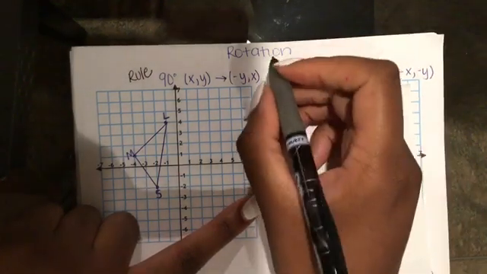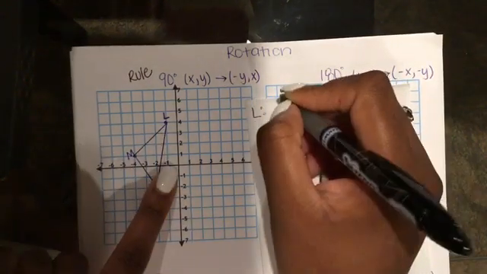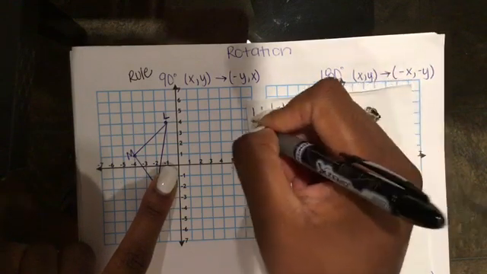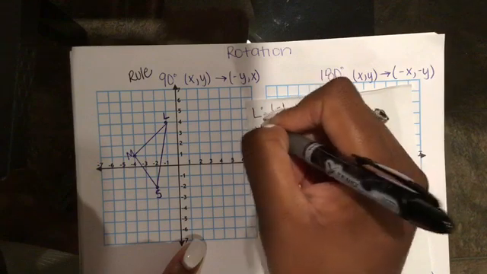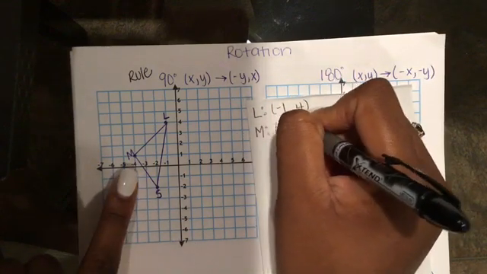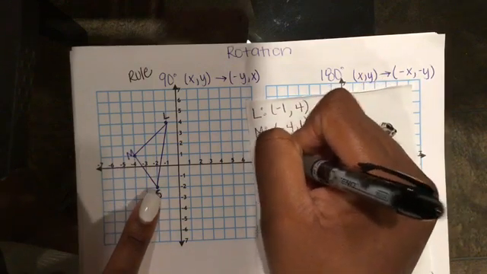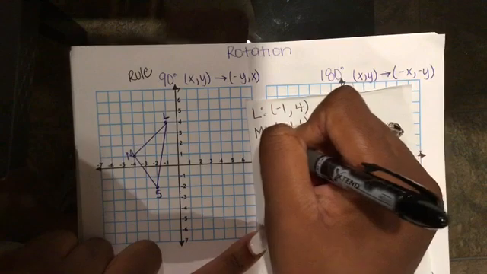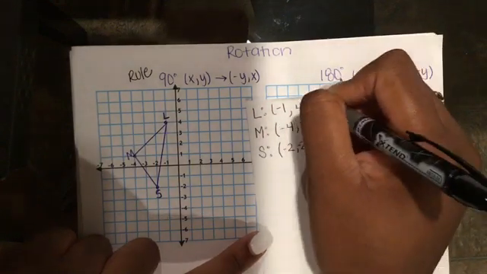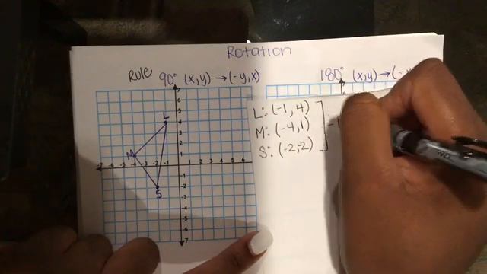So the very first thing we need to do is write down our ordered pairs. So we have L, that's at -1, 4. We have M, that's at -4, 1. And we have S, that's at -2, -2. This is our pre-image.